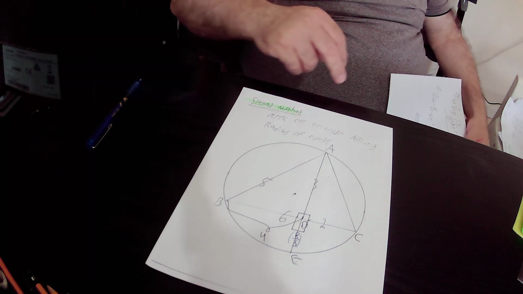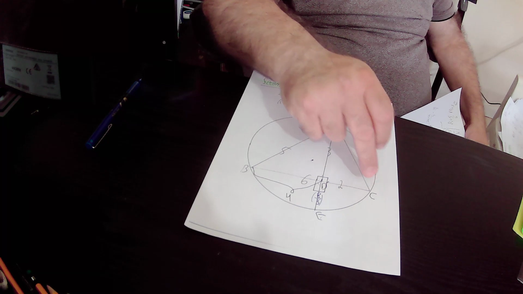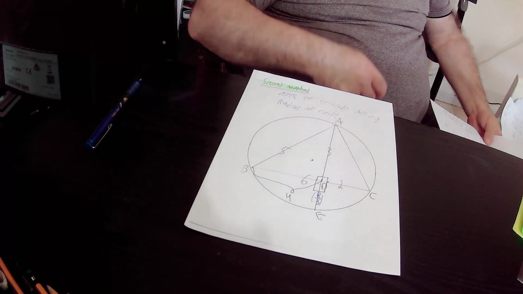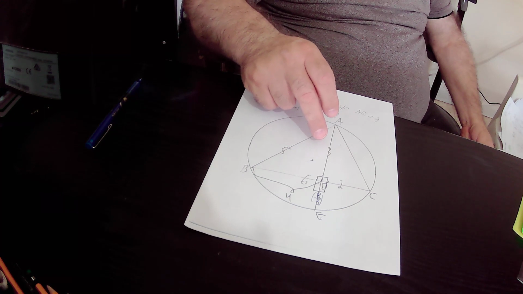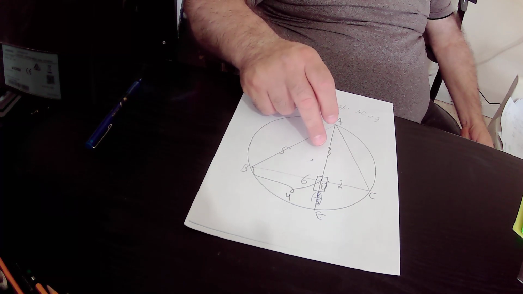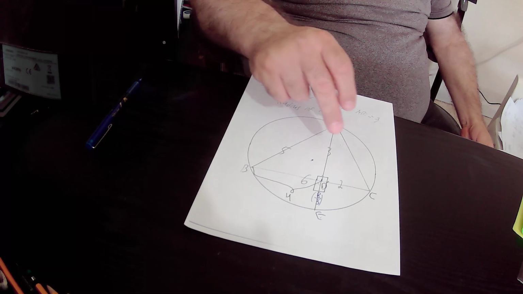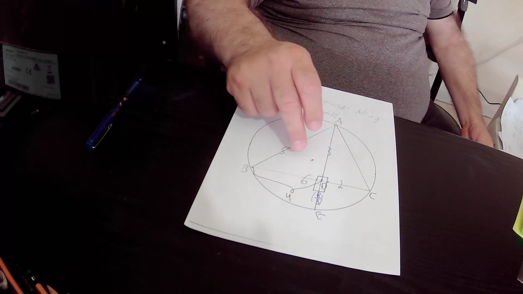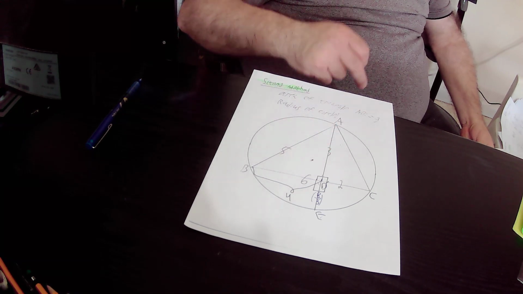In our drawing we have chord AE that intersects with chord BC at 90 degrees. Therefore, according to rule number 2, we conclude that 4 times r squared equals BD squared plus DC squared plus AD squared plus DE squared.